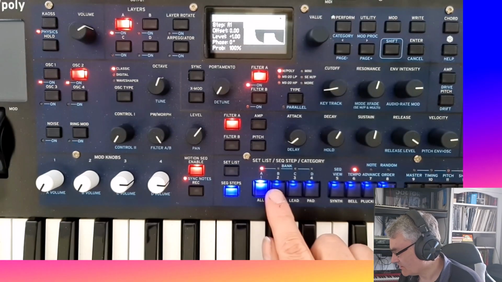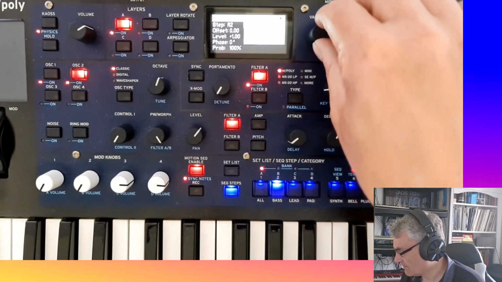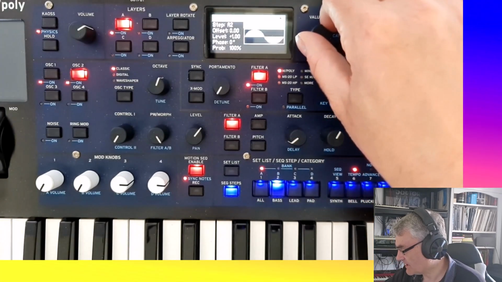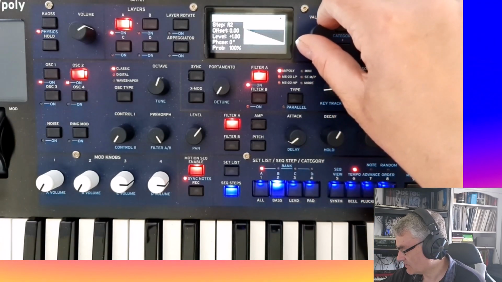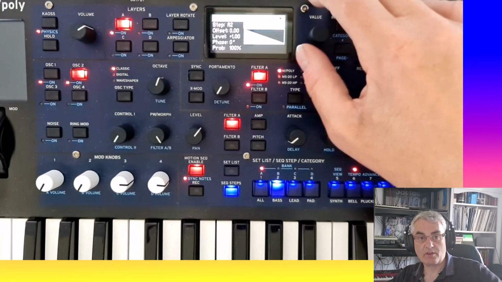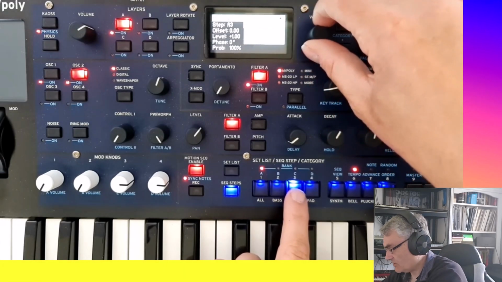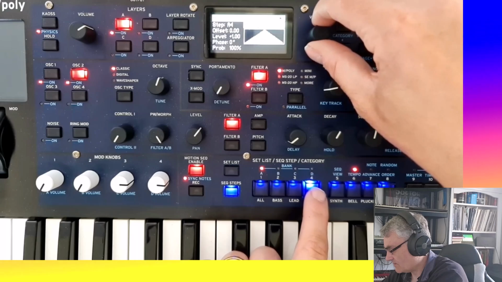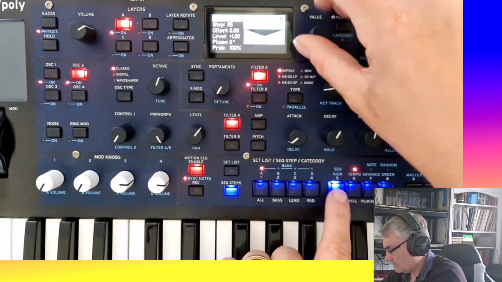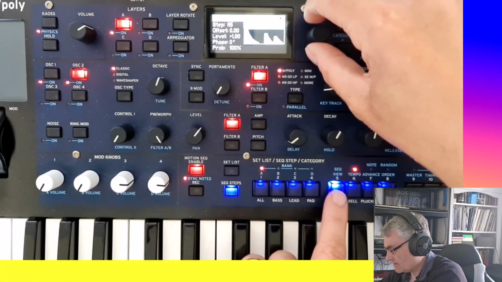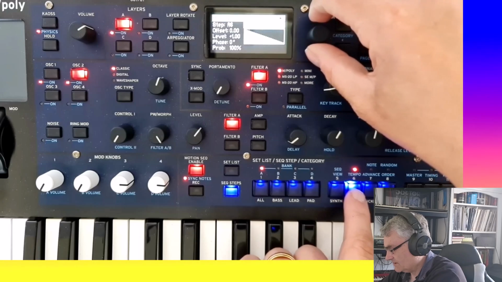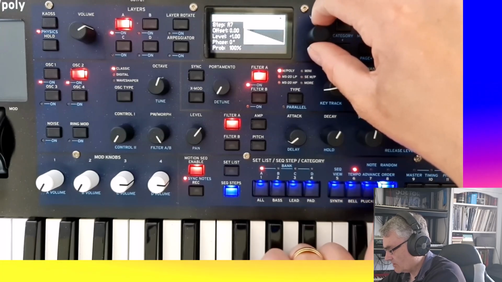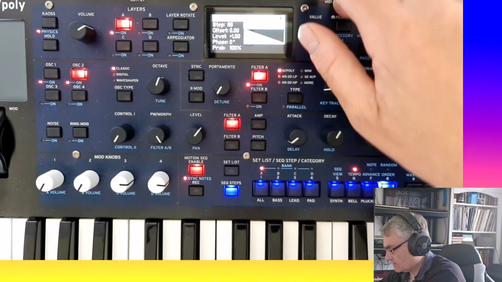So step 1 is a double trigger, and I want that to be the saw down, like that, so that the values spike. And I'm going to turn off the smoothing. So that's saw down, saw down. Let's go for a triple, saw down, saw down, saw down.